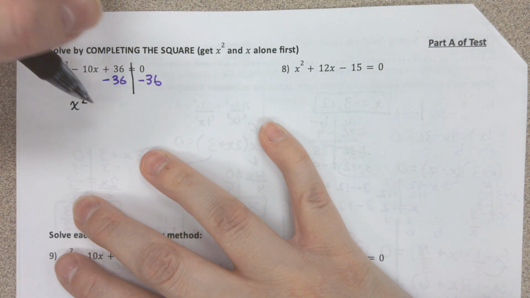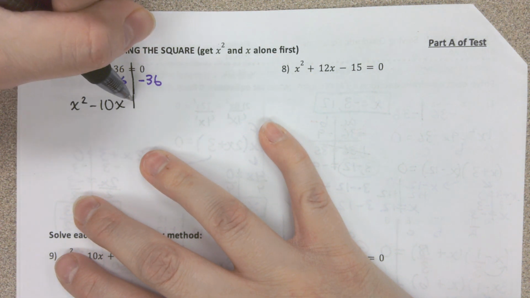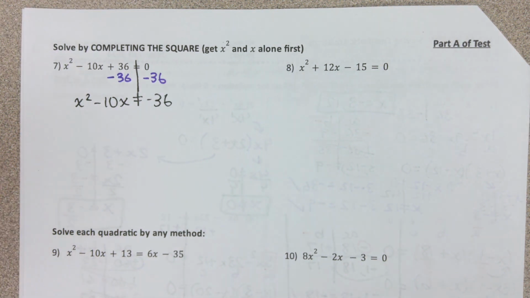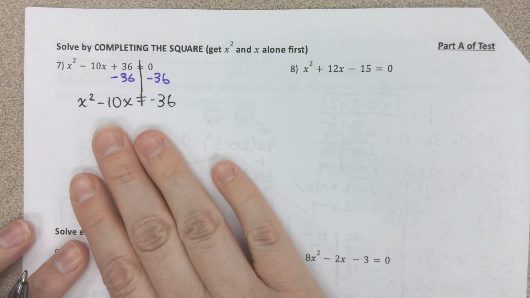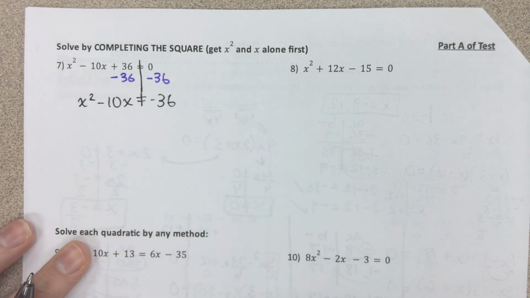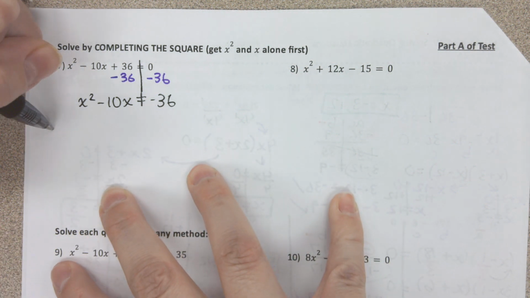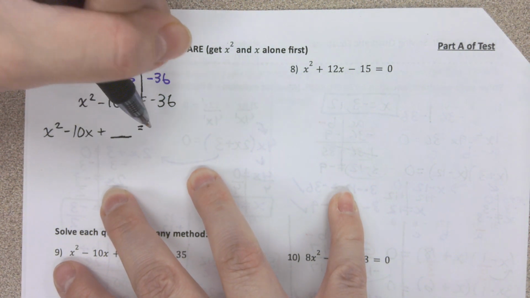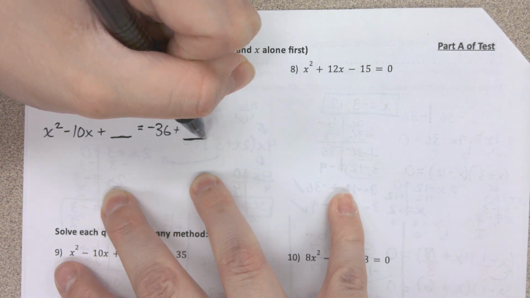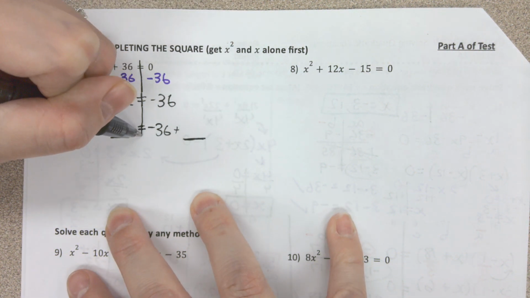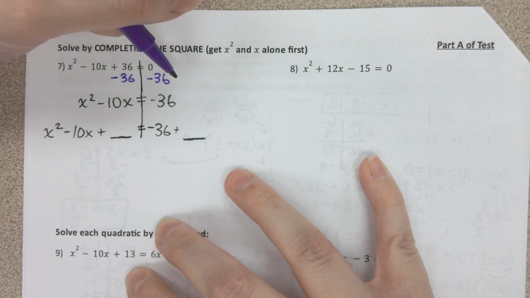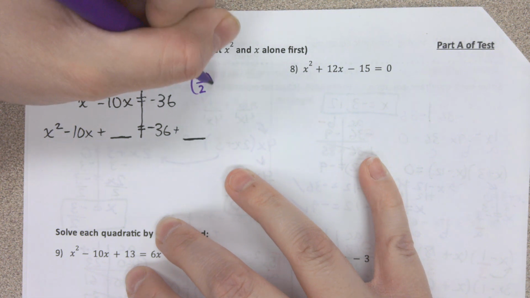We get x squared minus 10x is equal to negative 36. This is what the setup should look like before you go in to complete the square. So this is now ready to have the square completed on both sides. So we have x squared minus 10x plus something equals negative 36 plus something. The something that goes in that blank is the completing the square step. So how we get that, we use a little formula. It's b over 2 squared.